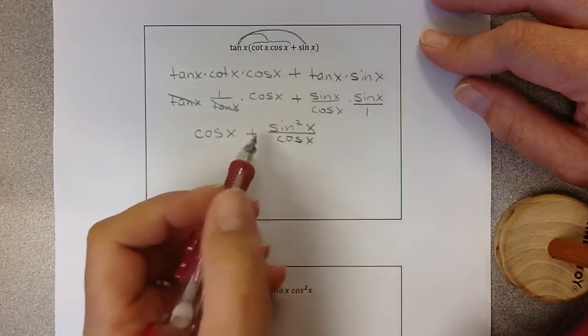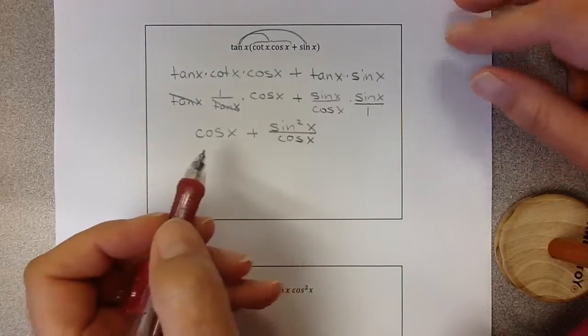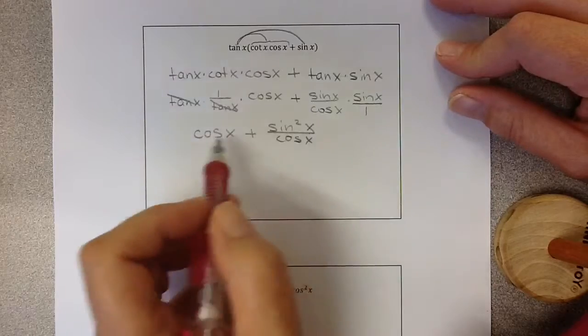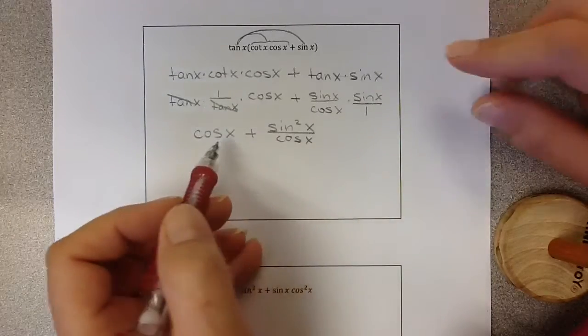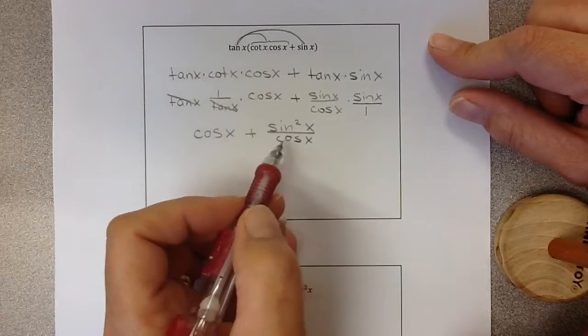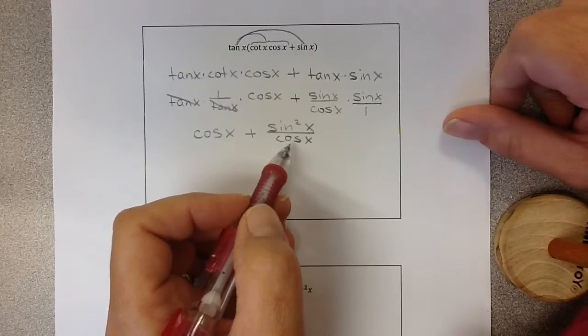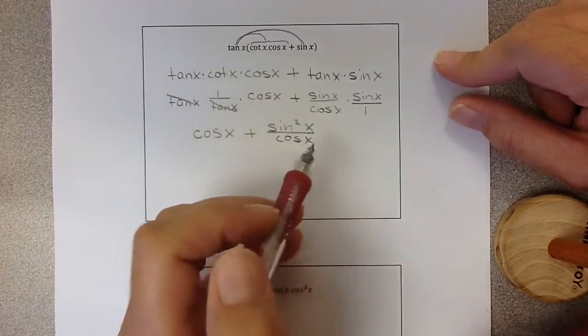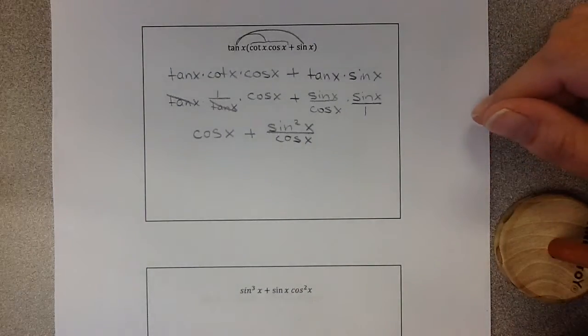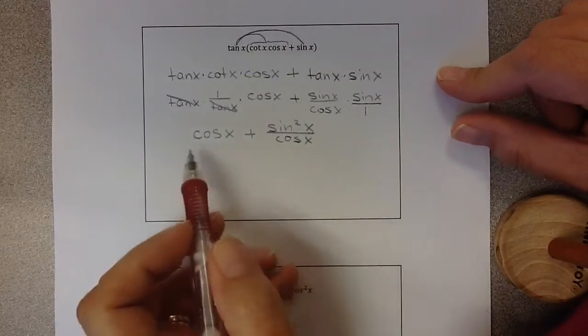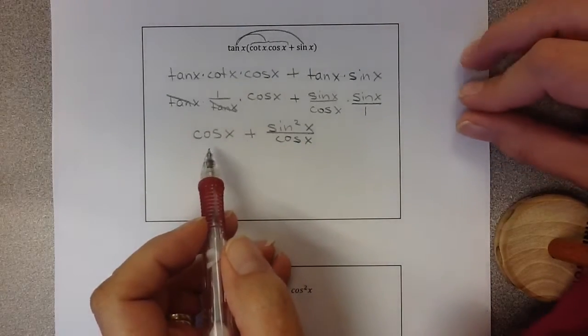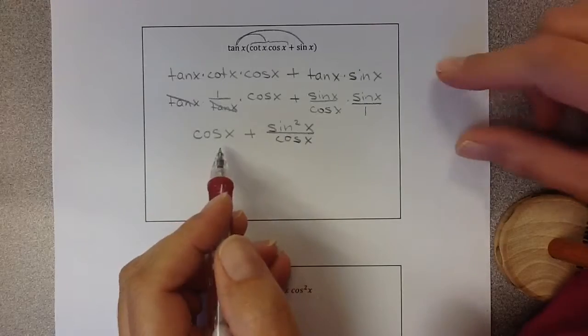So now I need a new strategy because I don't really know where to go from here. I notice that I'm trying to add two things together, and in order to add two things, particularly fractions, I need a common denominator. It turns out that that's a really great strategy with trig functions. If we can get common denominators, we can almost always combine some terms and get something good out of it.